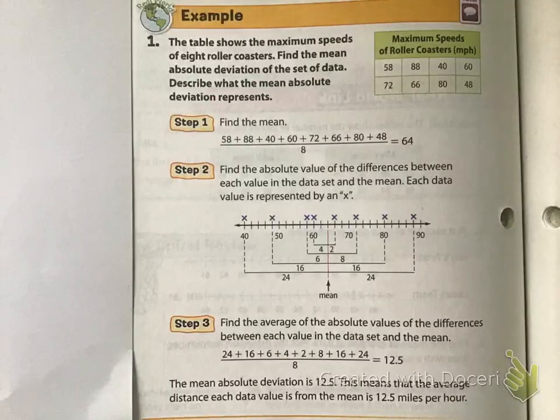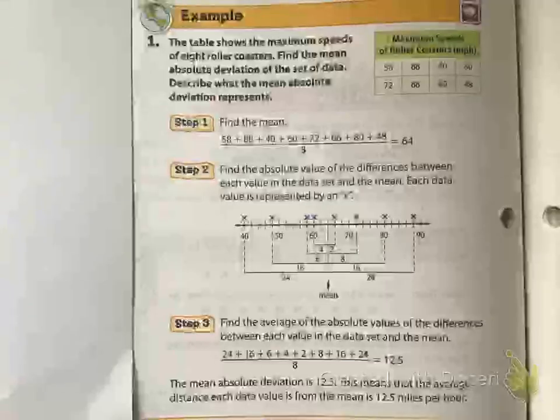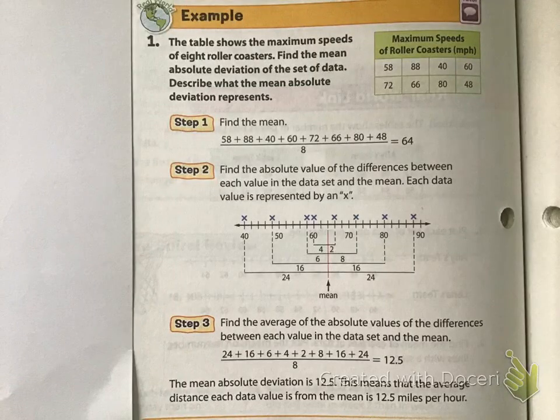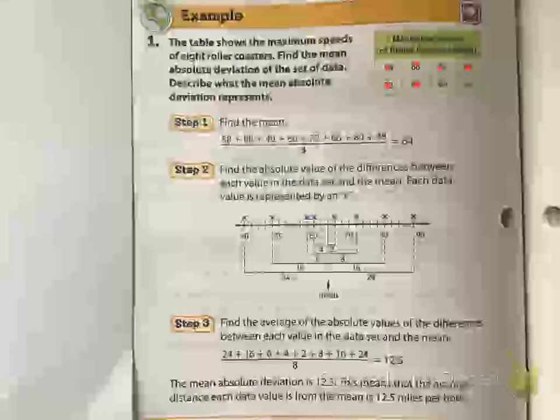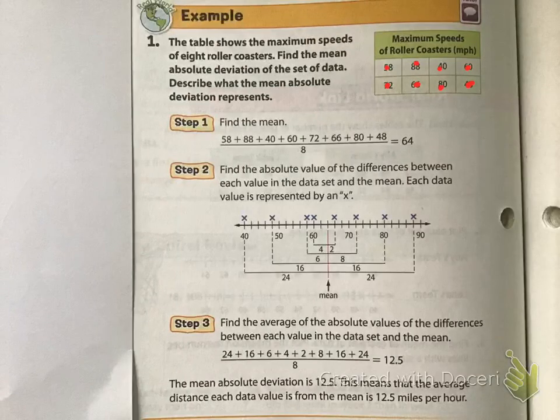So find the mean. What we do when we find the mean is we add up all of our data points. So we add up 58, 88, 40, 60, 72, 66, 80, 48. And there are 8 different numbers, so we divide by 8, the number of numbers. And we get our average to be 64.